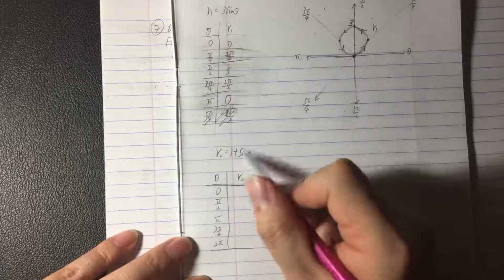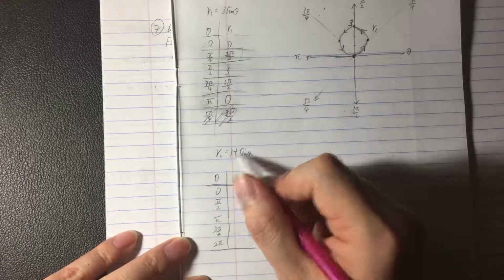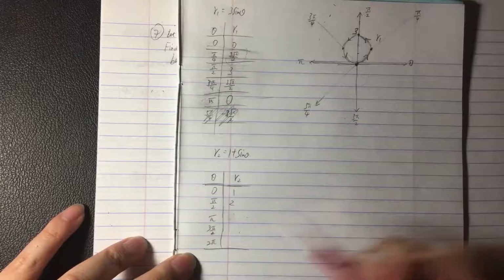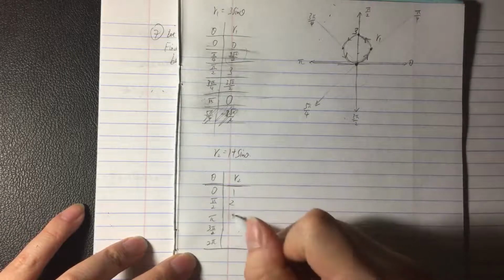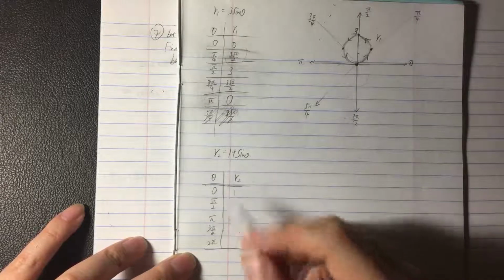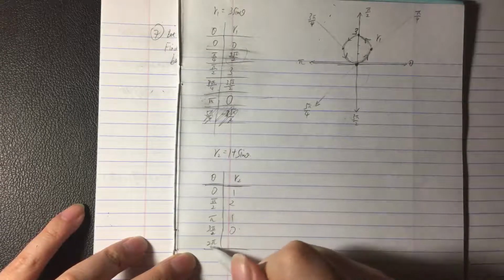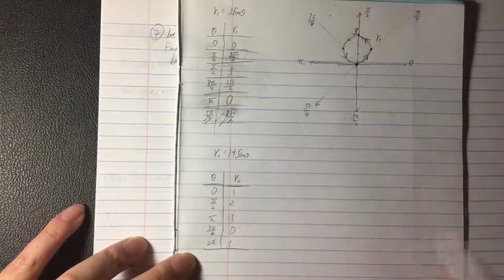When theta is 0, sine 0 is 0, 1 plus 0 is 1. Sine pi over 2 is 1, 1 plus 1 is 2. If I plug in pi, sine pi is 0, 1 plus 0 is 1. If I plug in 3 pi over 2, sine 3 pi over 2 is negative 1, 1 plus negative 1 is 0. If I plug in 2 pi, sine 2 pi is 0, 1 plus 0 is 1. Those are the plot points.